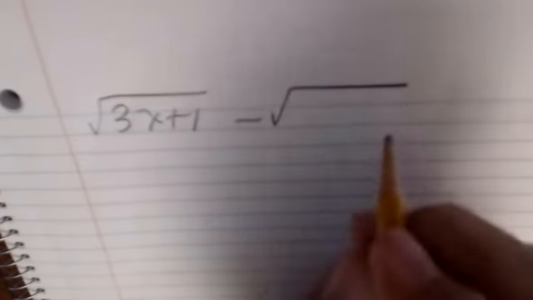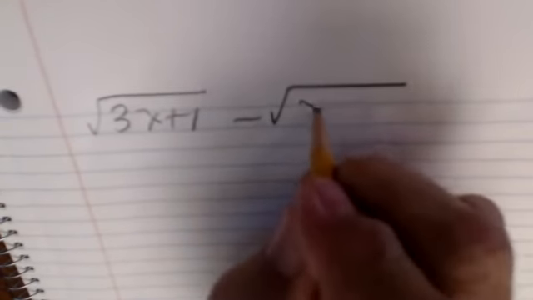This thing is very time consuming. Let me make sure I copy it down right. I got the square root of 3x plus 1 minus the square root of x minus 1, and that's equal to 2.